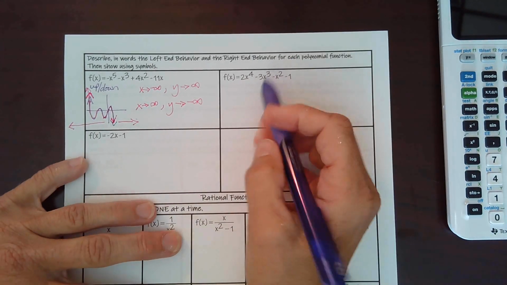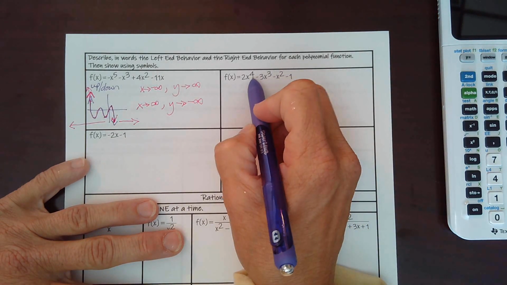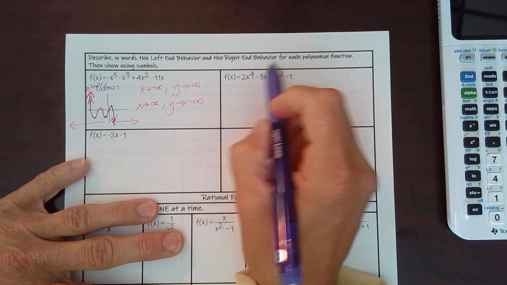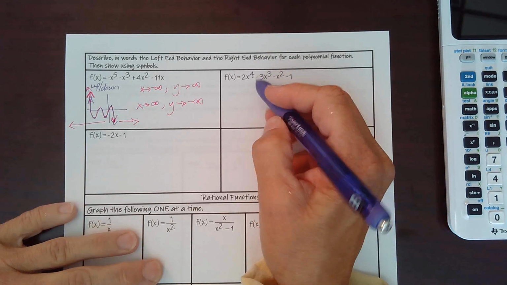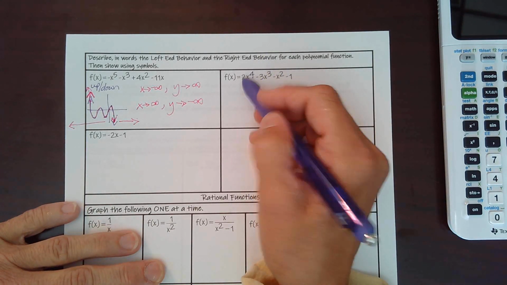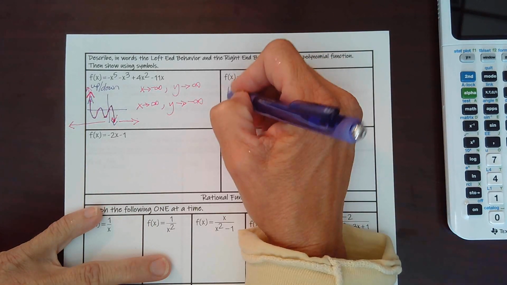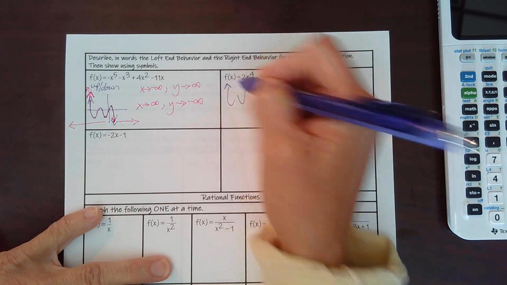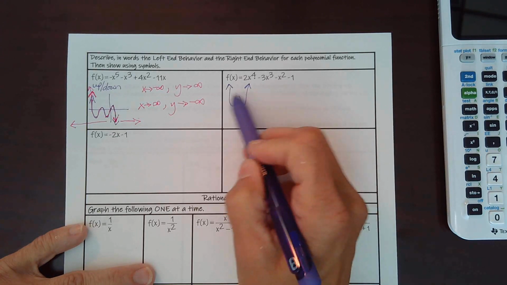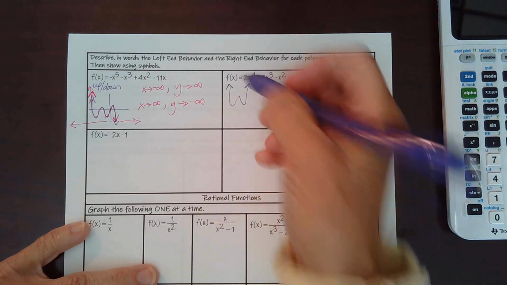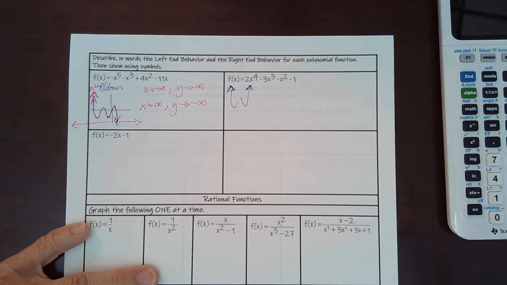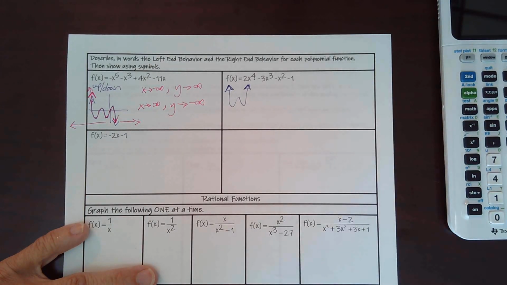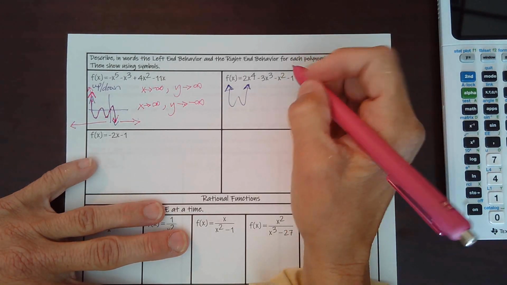Our next example, we have a quartic, a 4th degree function. 4th degree functions have that W shape, and since the coefficient is positive, we know the graph will behave something like this. The graph will start up and end up. So how do we describe that mathematically?